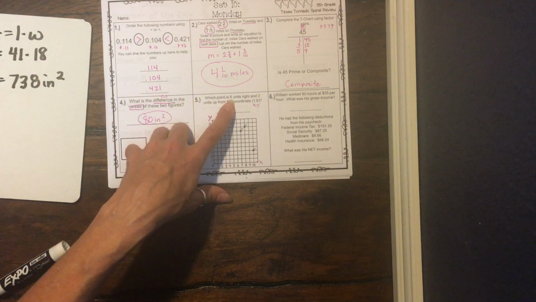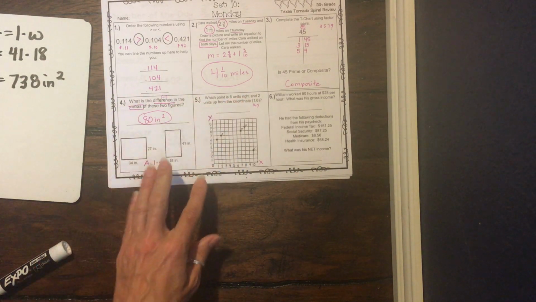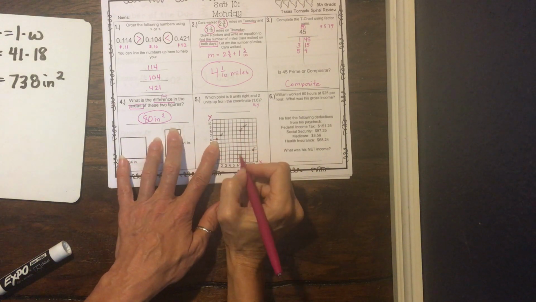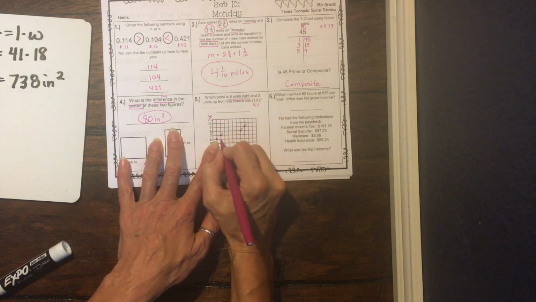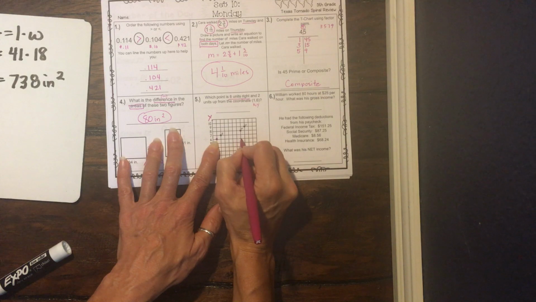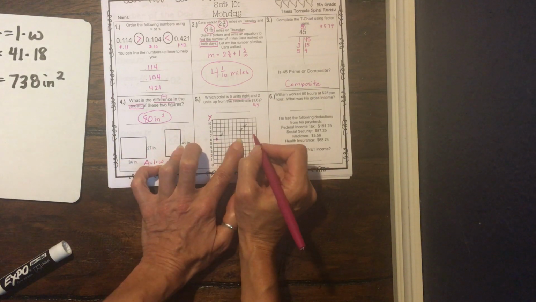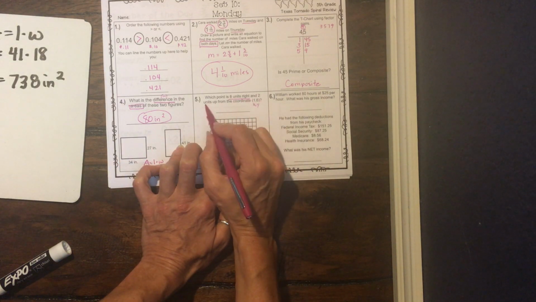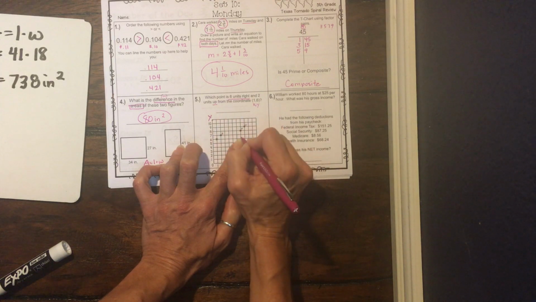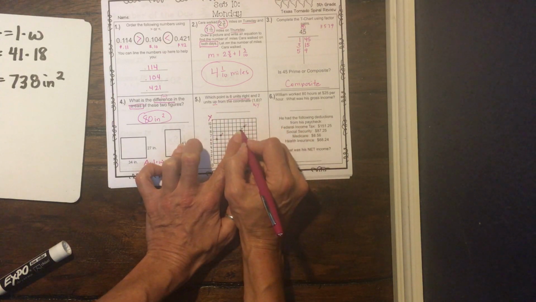Which point is 6 units right? So we're going to start here, and we're going to go 6 units to the right. So 1, 2, 3, 4, 5, 6. We're going to pause right here. And then it says, and 2 units up. So we're going to go 1, 2. Well, that's our T, so this is the answer.